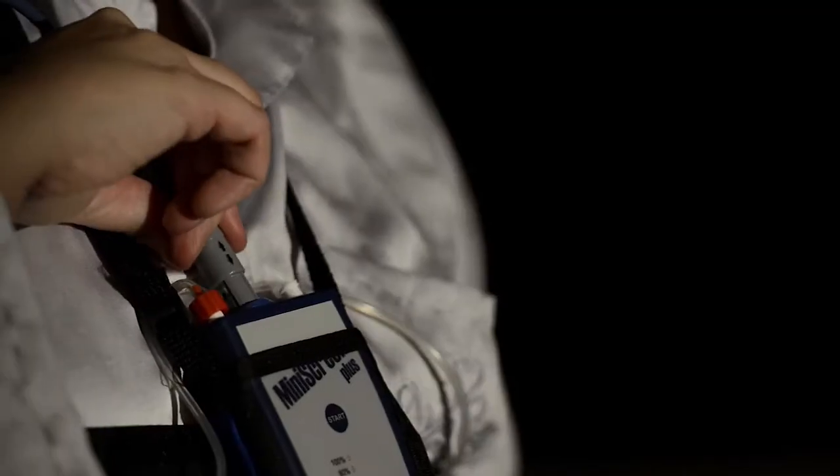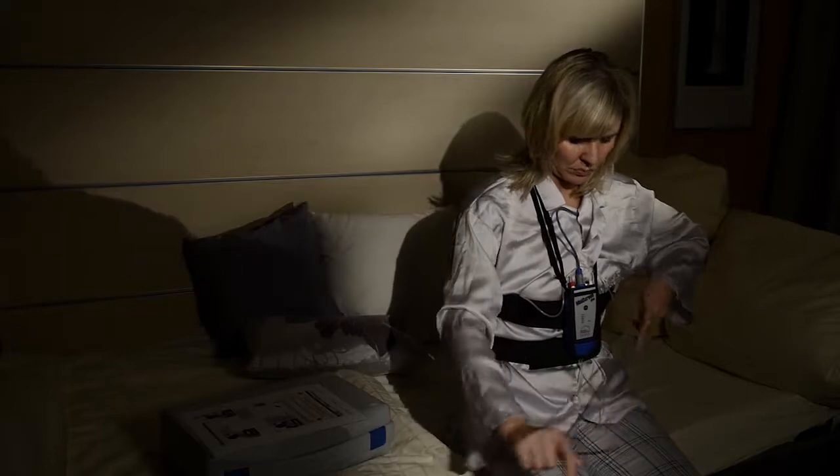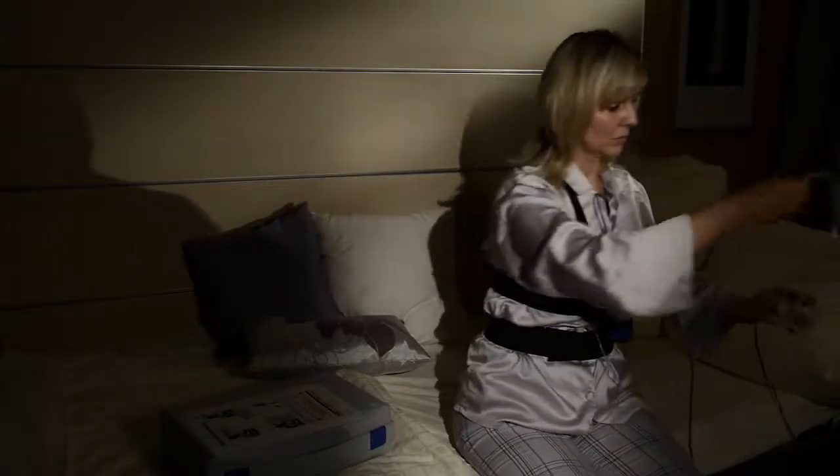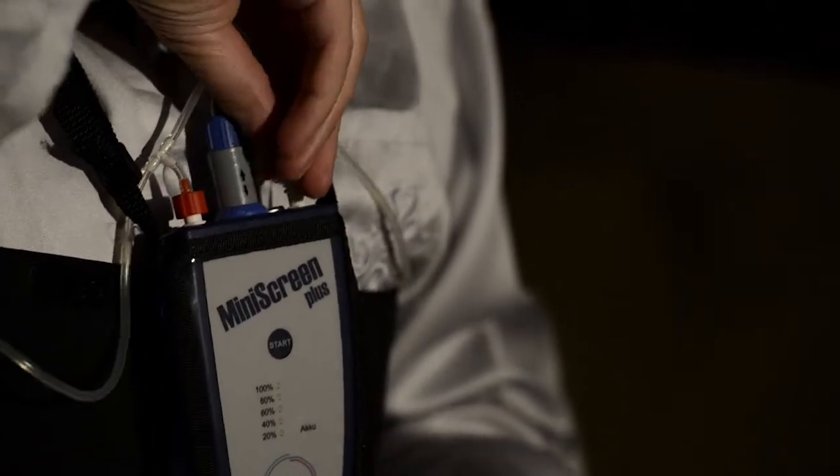The next step is to attach the pulse oximeter in the device and place the index finger in the sensor with the fingernail facing upwards. It measures the patient's oxygenation and pulse rate during the night.